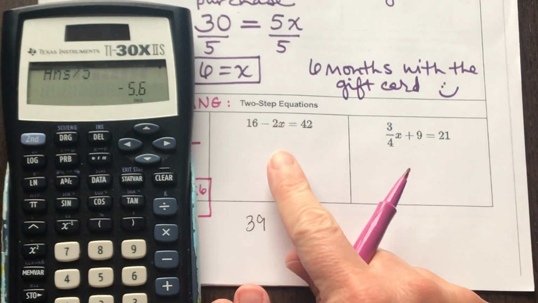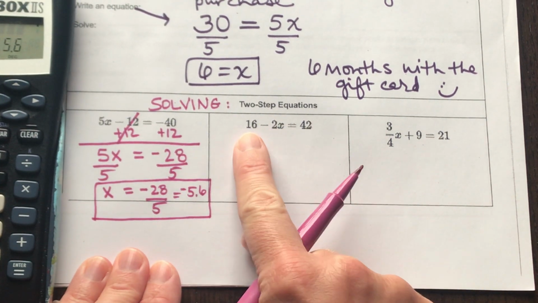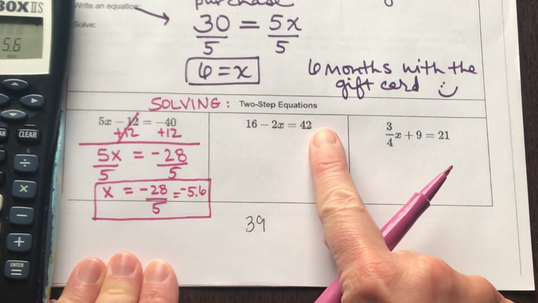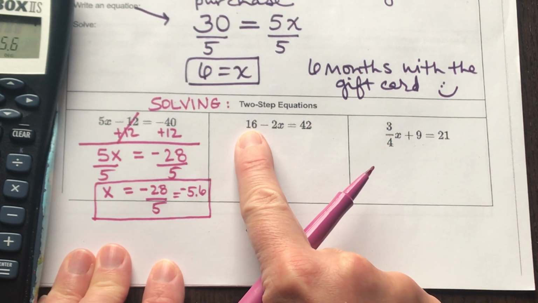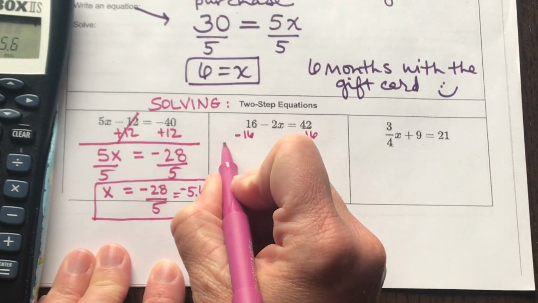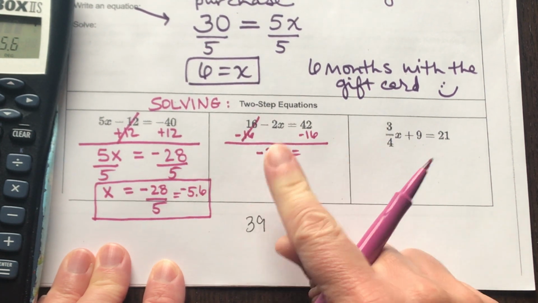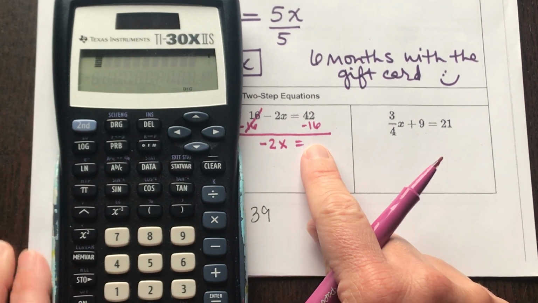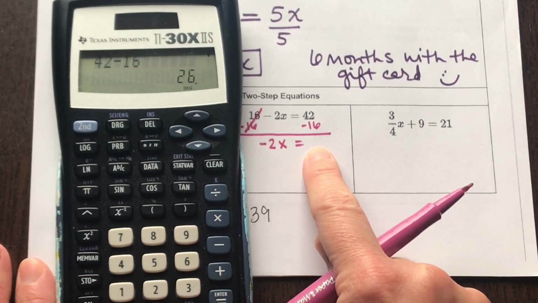In my second example, the variable that I want to isolate is the negative 2x. And so what I need to do is get rid of the constant. This is a positive 16, and I need to move it to the other side. And how I do that is an inverse operation. This 16 is a positive, and so how I'm going to get rid of it is subtracting it. Now I will be left with negative 2x, my variable term isolated on the left side of my equal sign, and on the right side, 42 minus 16 will give me the number of 26.